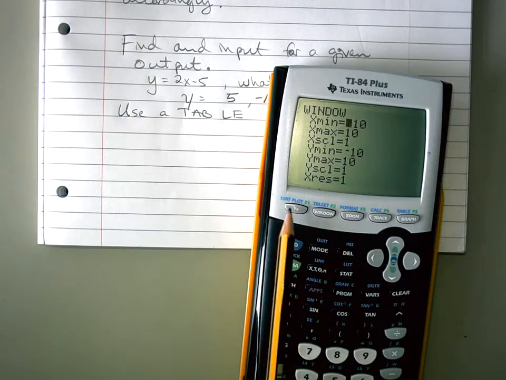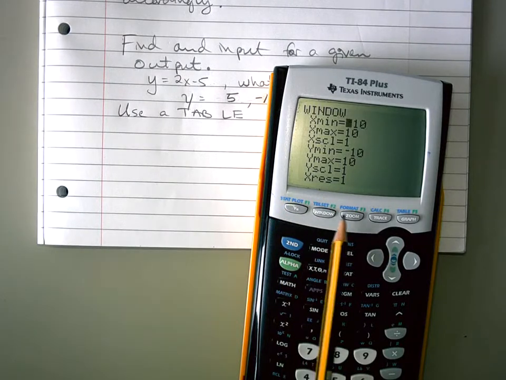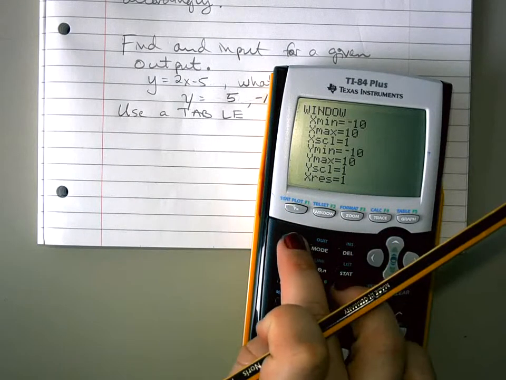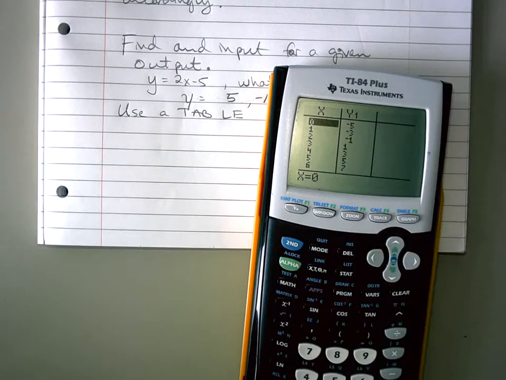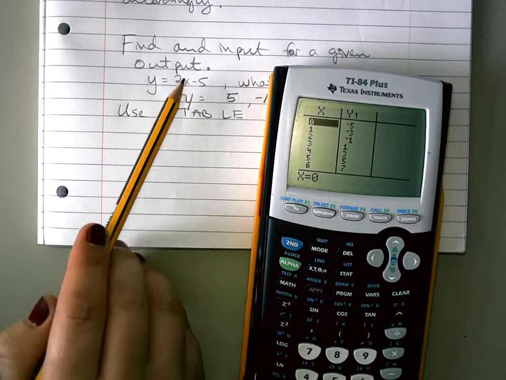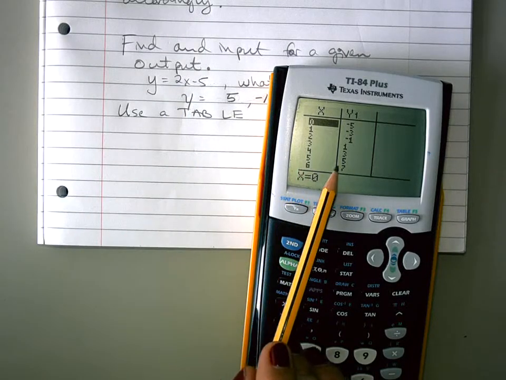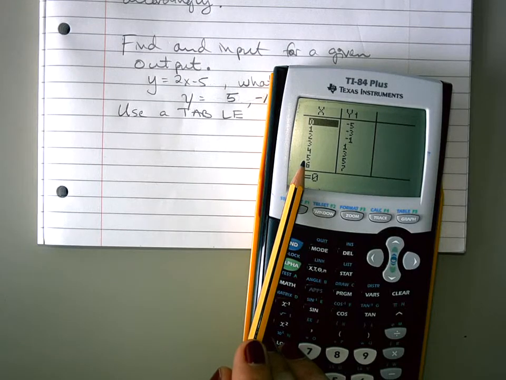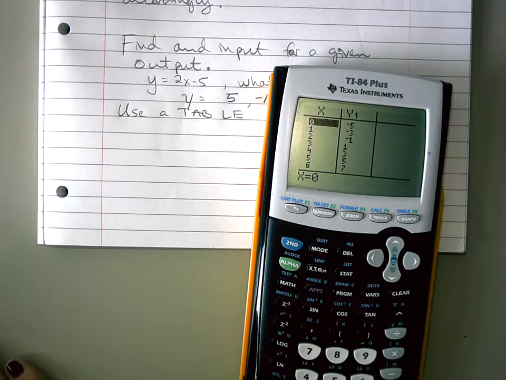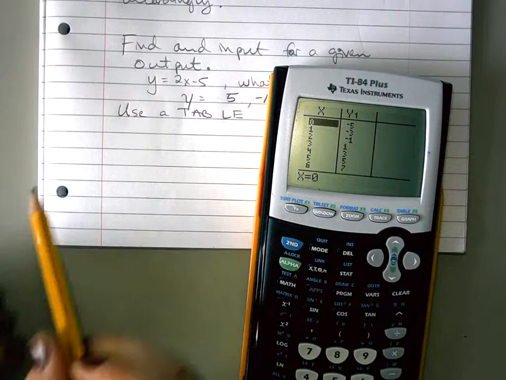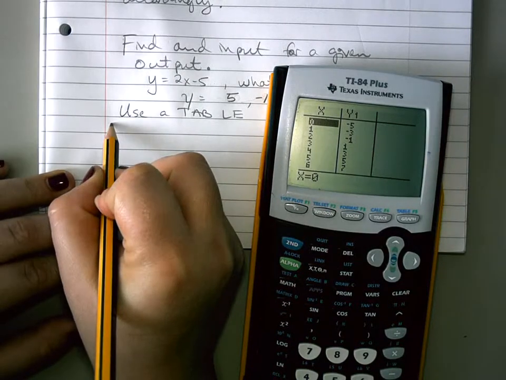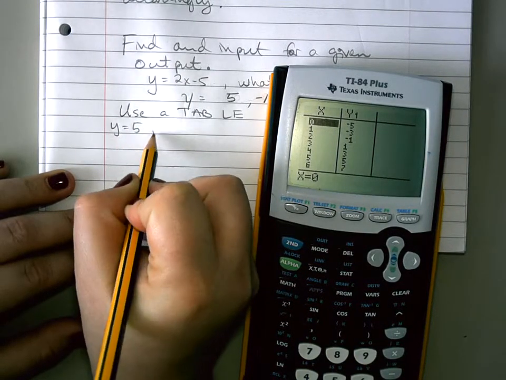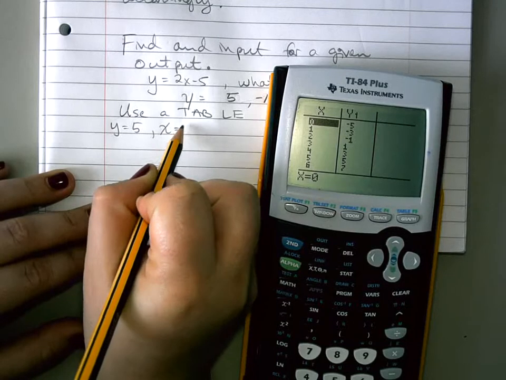Now if you look up here, you can see that we have stat plot, table set, format, calc, and table. Now if we just hit second graph, that gives us our table of values. And we could easily find that when y is 5, then x is 5. That works out great. Okay, so we can use the table. When y is 5, then x is 5.